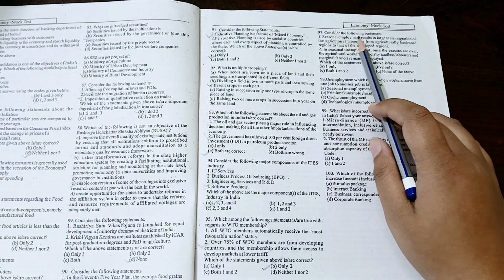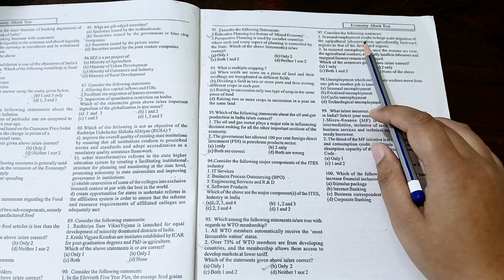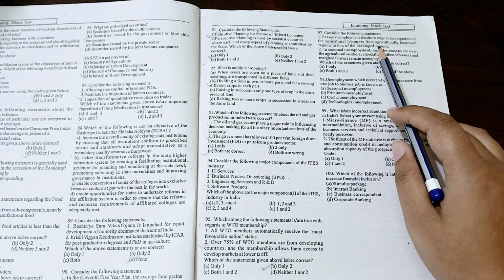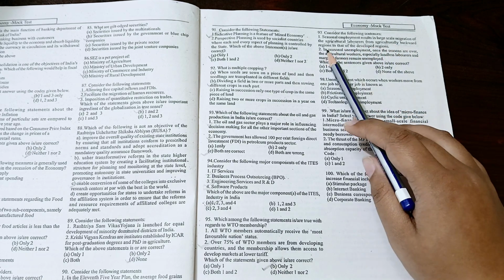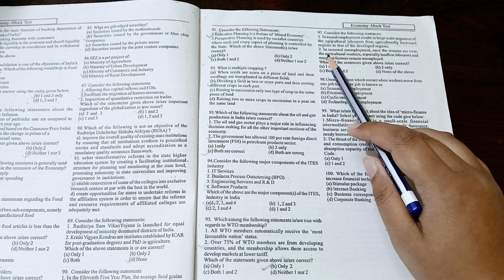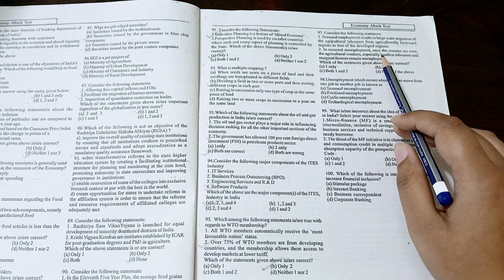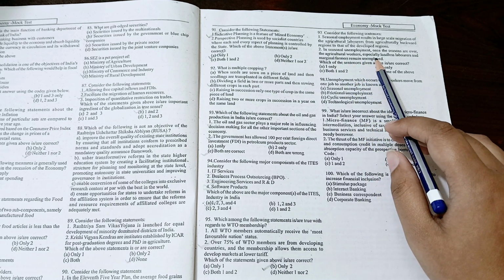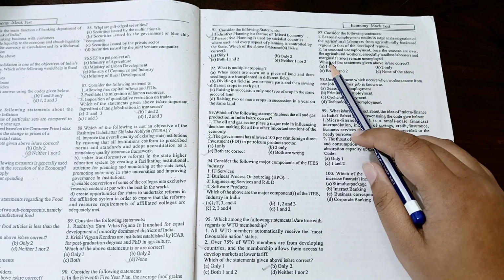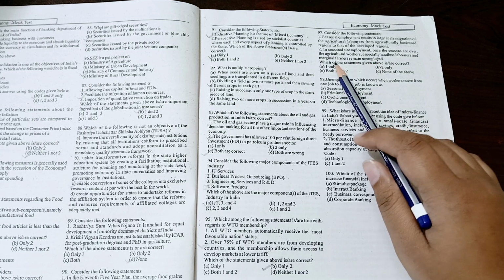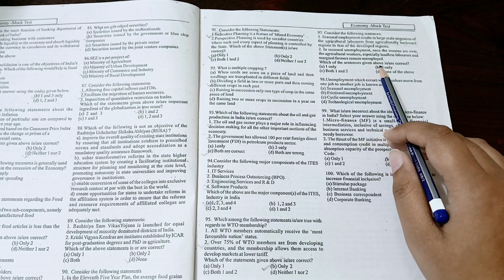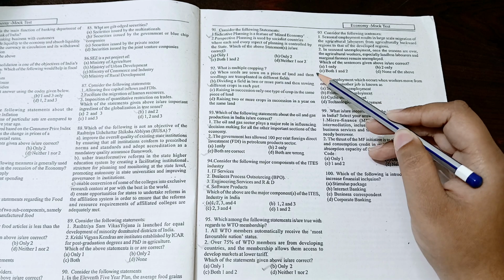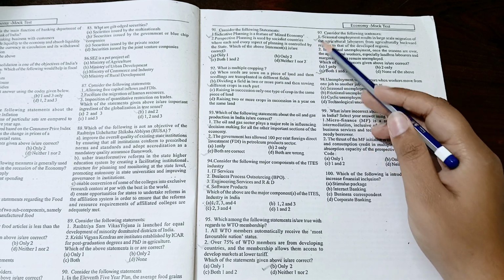Consider the following sentences. Seasonal employment results in large-scale migration of the agricultural laborers from agriculturally backward regions to that of the developed regions. In seasonal unemployment, once the seasons are over, the agricultural workers, especially landless laborers and marginal farmers, remain unemployed. Which of the sentences given above is or are correct? इसका आंसर है ऑप्शन सी, both 1 and 2.